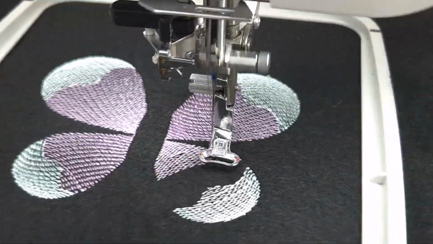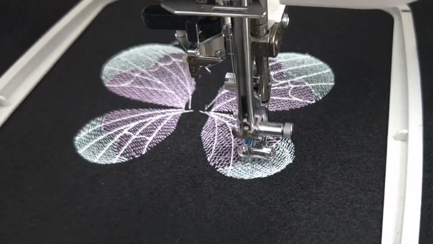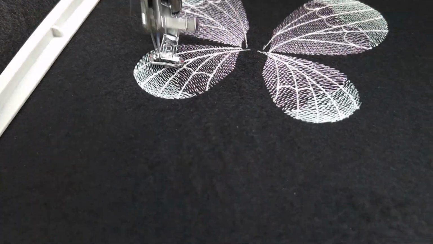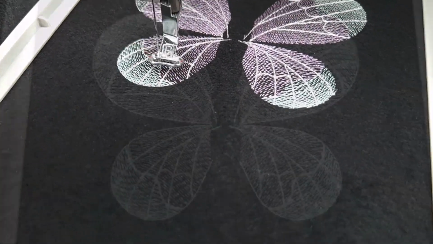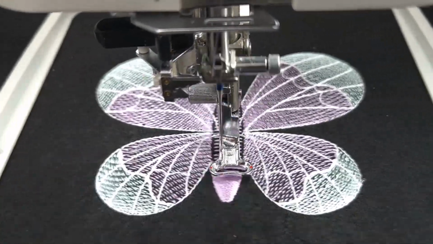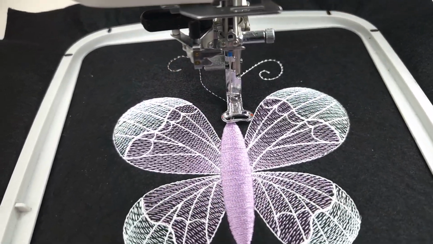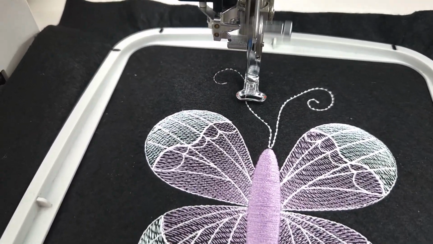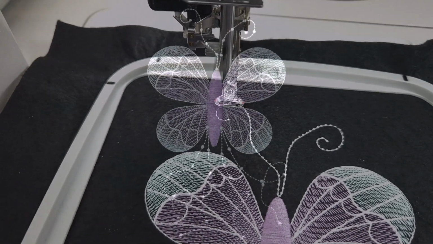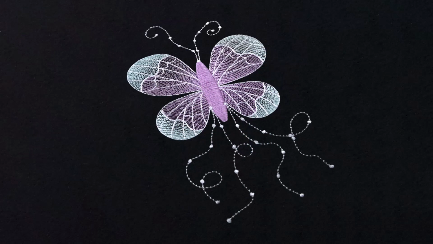First, come the gradient fill parts of the wings. Next are the veins of the butterfly's wings, followed by the wings outlines. The oval satin fill for the butterfly's body is stitched next, and finally, the freehand lines and the dotted decorative lines on top. That's it, a delicate butterfly embroidered on felt that you can display as is, gift, or use as an embellishment to decorate your projects.